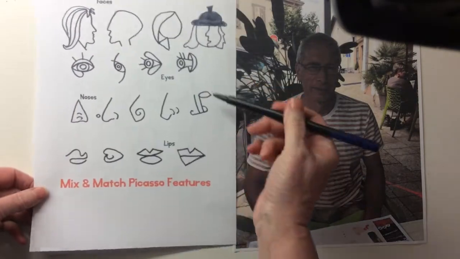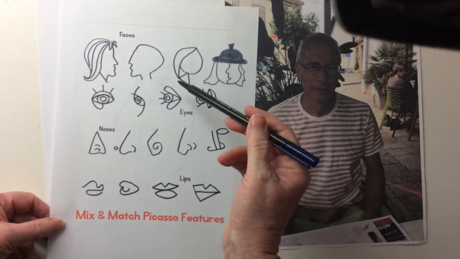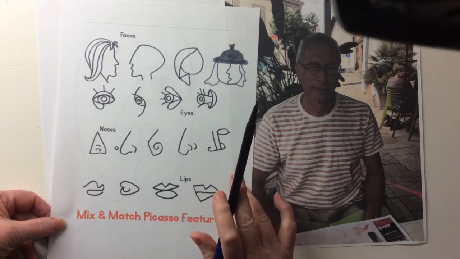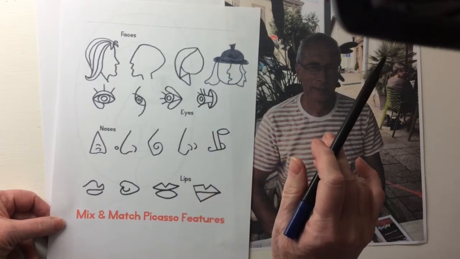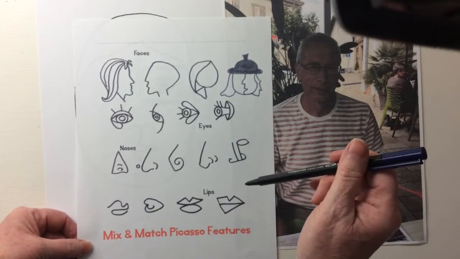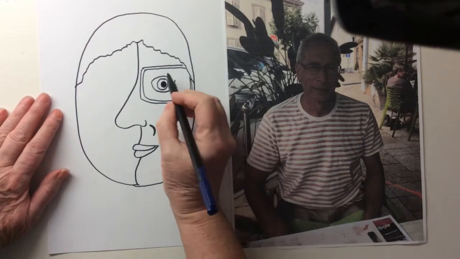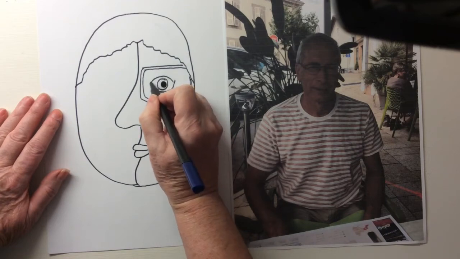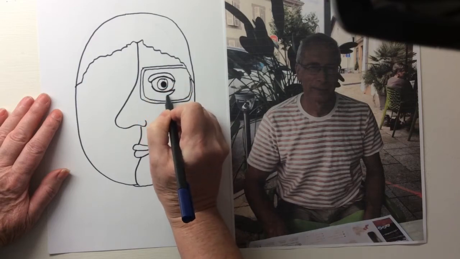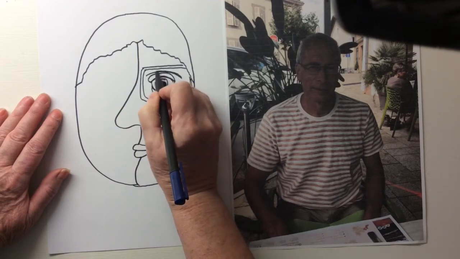Now, Picasso did use quite interesting ideas for his faces and his facial features, and I will try and put this worksheet into your Class Dojo so that you can refer to it, but it's here on the video and you can always pause it and have another look at it if you want some more ideas. So he often did eyes with quite big overhangs like this and defined eyebrows.